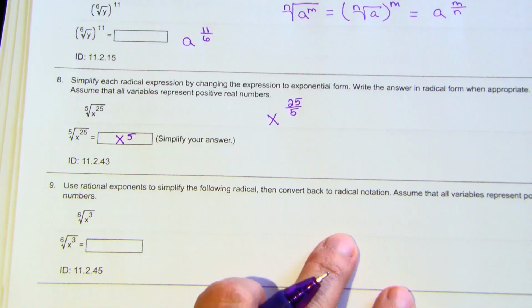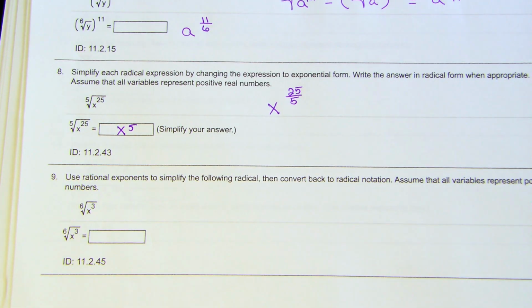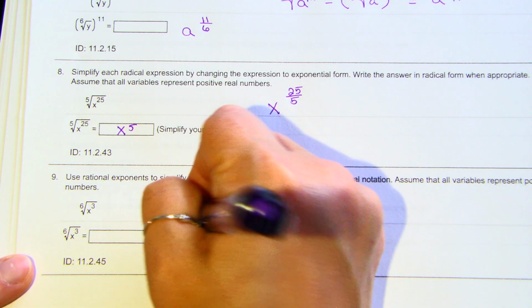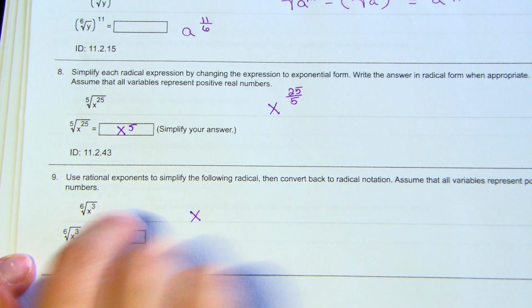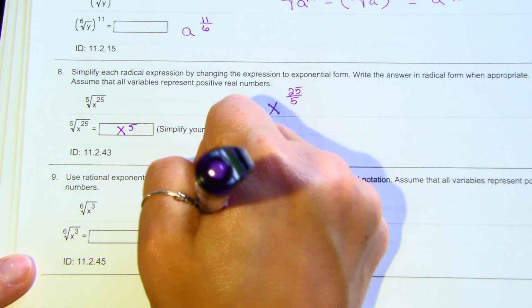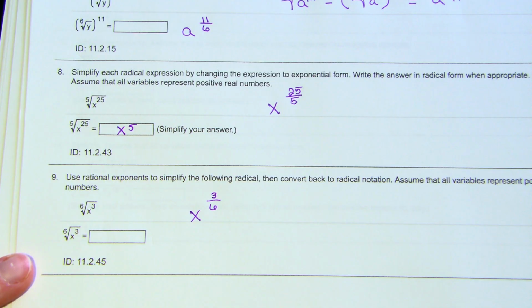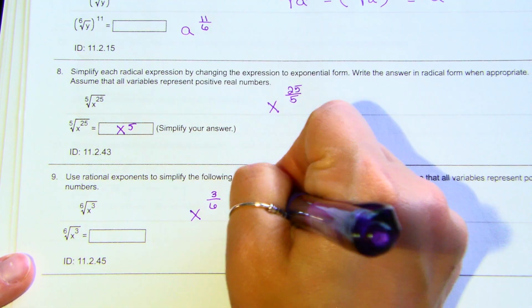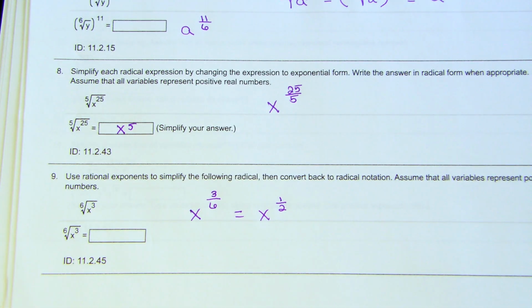Number 9 is the exact same concept. Exact same style problem. I have the 6th root of x to the 3rd. So the 3 comes on top and the 6 goes on bottom. Now that can simplify. It simplifies to x to the 1/2. And now at that point it is fully simplified, but it doesn't want us to leave it in a fractional exponent. It says convert back to radical notation. So I need to do that.